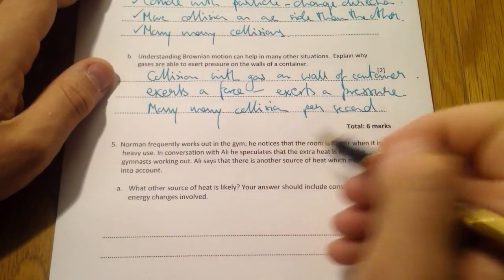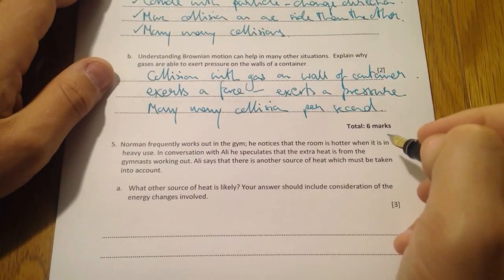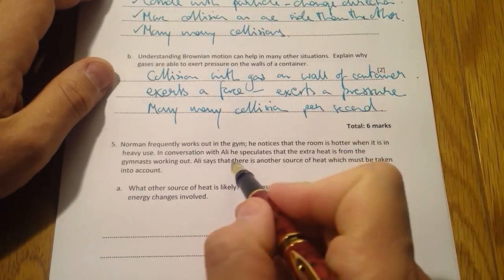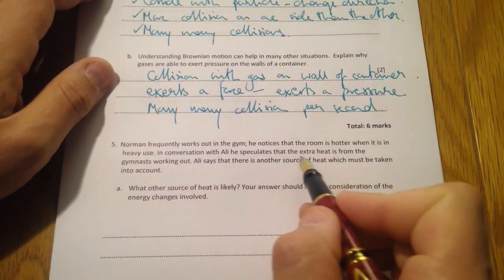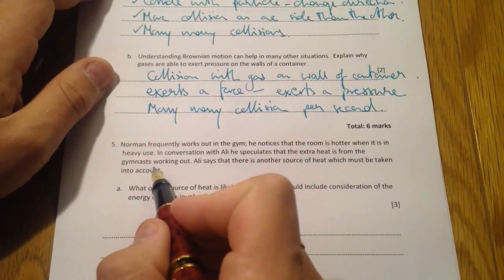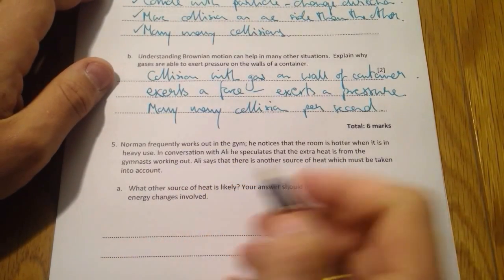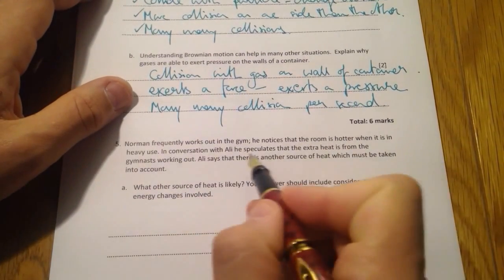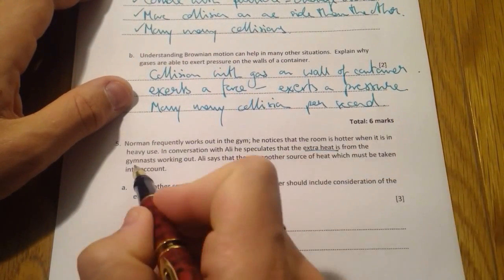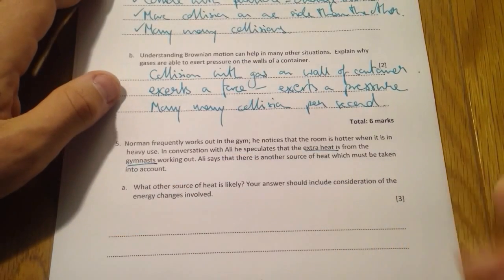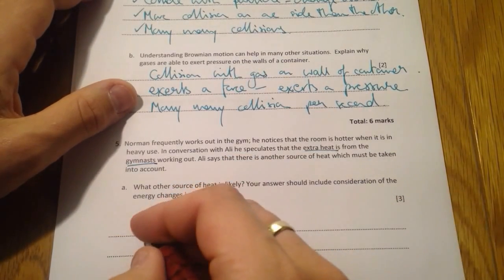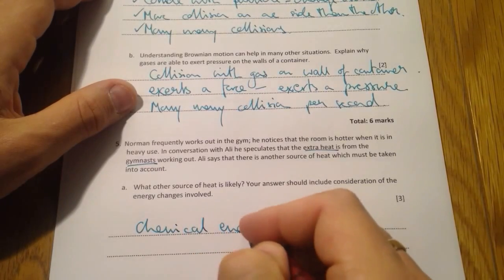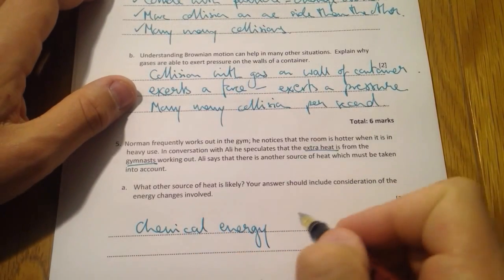Question 5. No one works out in the gym. Notice it's hotter, heavy use. And then Ali speculates the extra heat is from the gymnasts working out. But there must be another source taken into account. This is a bit tricky, actually, because that's what most people imagine. It's the extra heat given out by the gymnasts. But what else could it be? Well, it's the chemical energy. Of course, it must be chemical energy in the first instance.